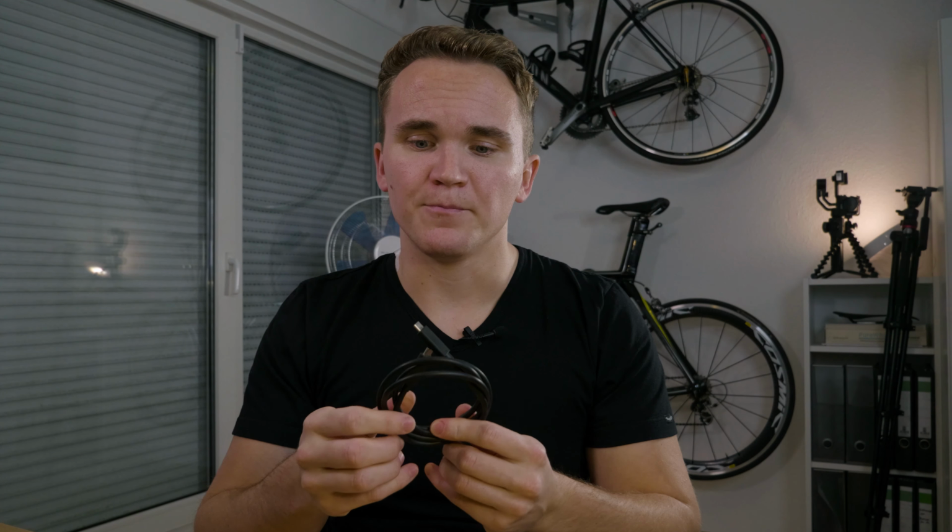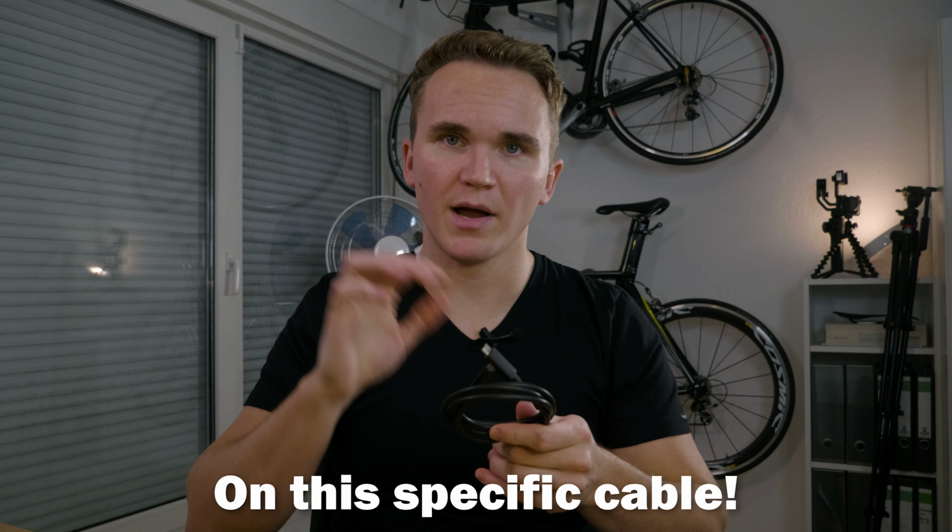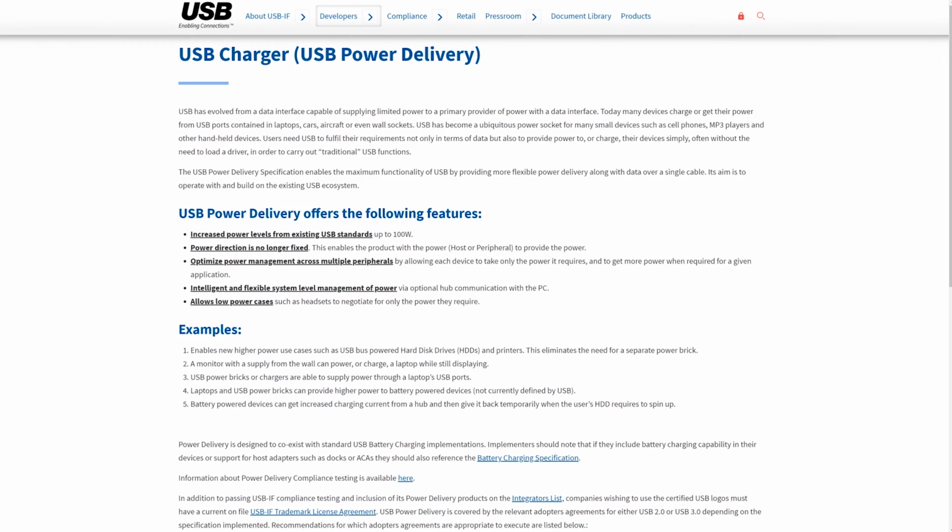And you also get only around 30 watts through this cable, so you're not capable of USB power delivery charging my Dell XPS 2-in-1, which is sitting right in front of me, with this cable, because my Dell XPS requires USB power delivery with 45 watts, and this cable isn't capable of that.